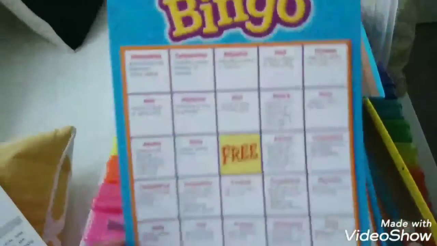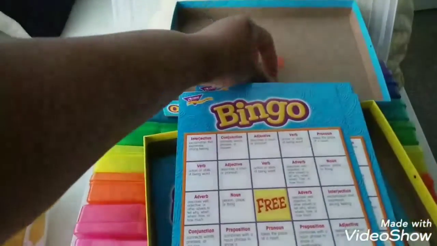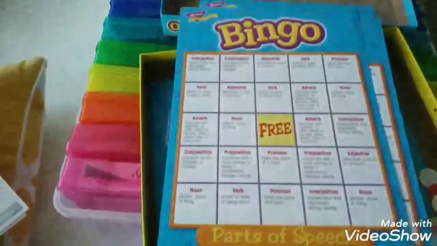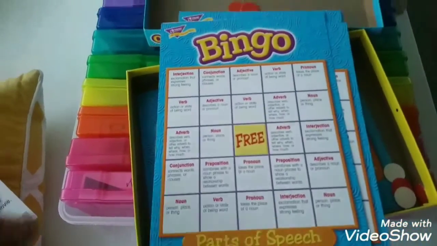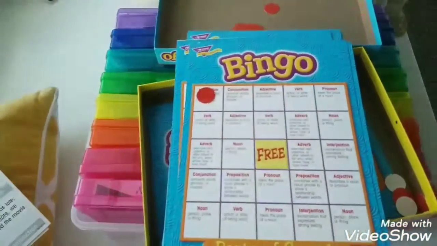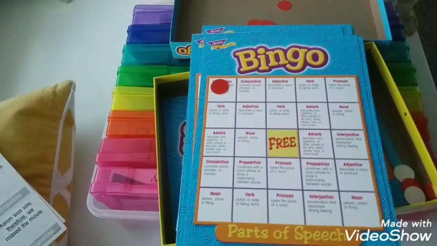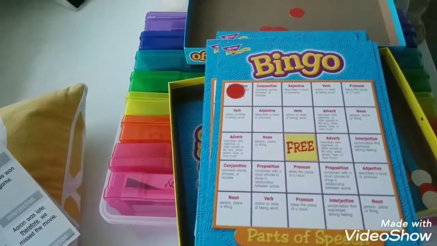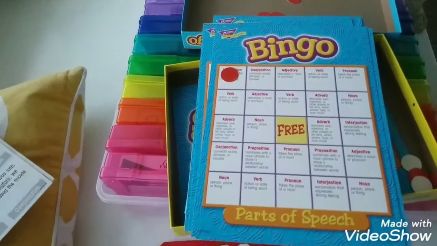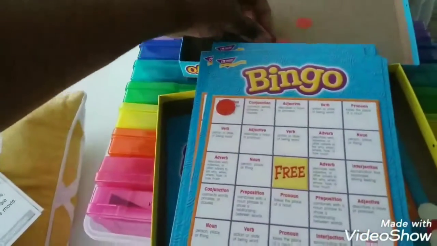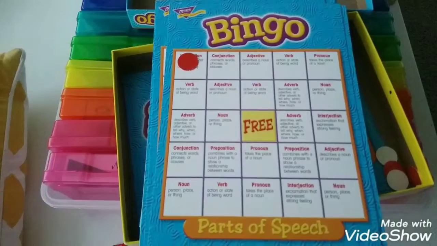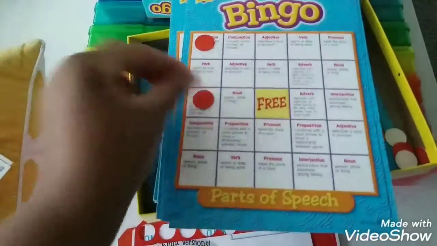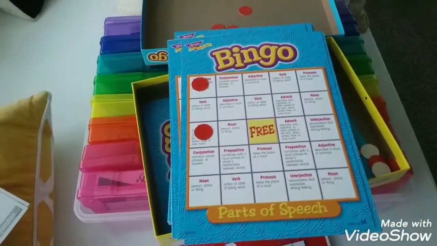And then he will look for interjection. There should be more than one of each part of speech on the game board. So I'll choose this spot here. And then I'll say, she looked everywhere. What is everywhere in that sentence? And he'll say adverb. And then he'll look for adverb on his game board, and I'll put it there. So the whole point of the game is like regular bingo.